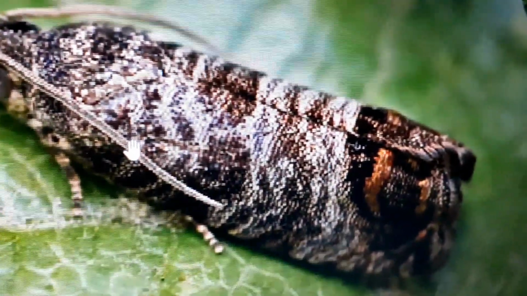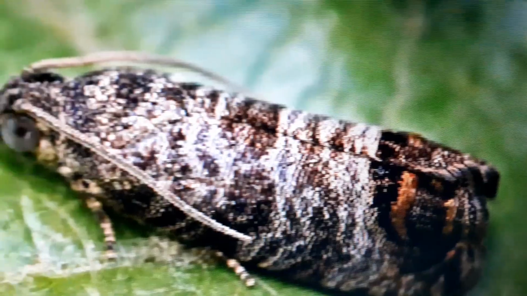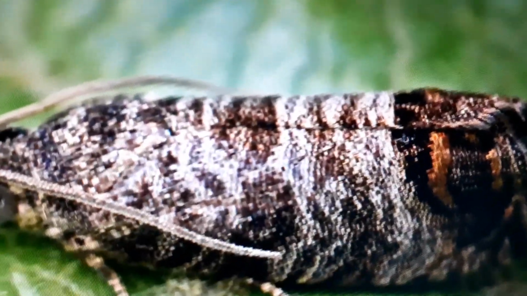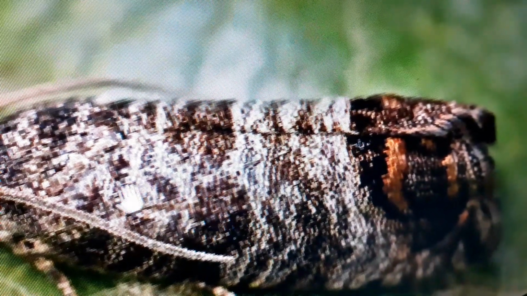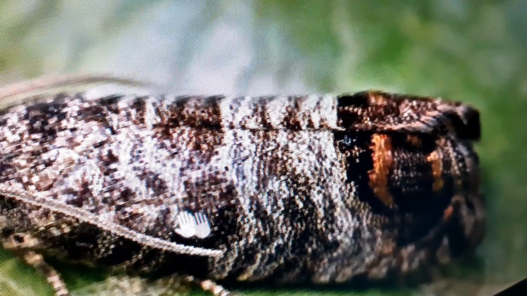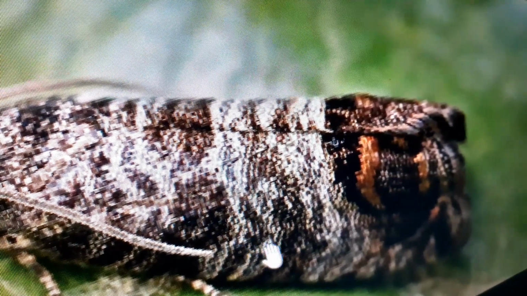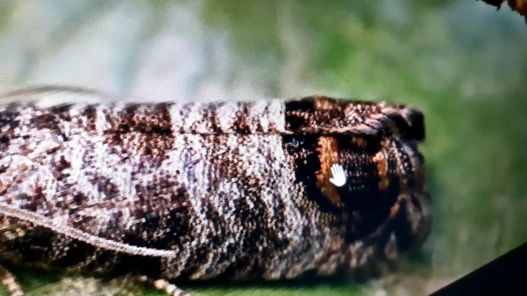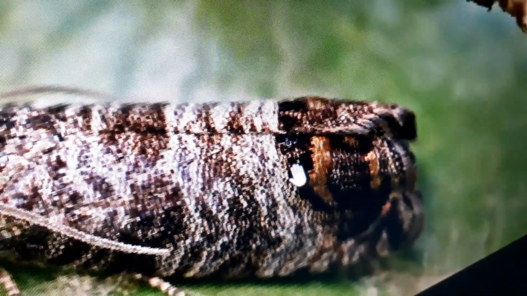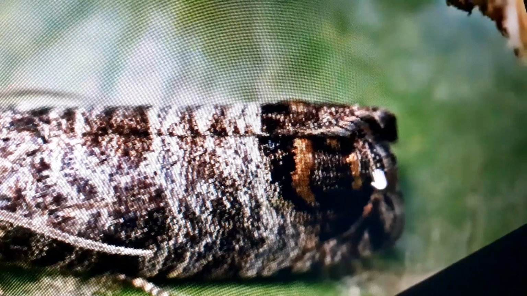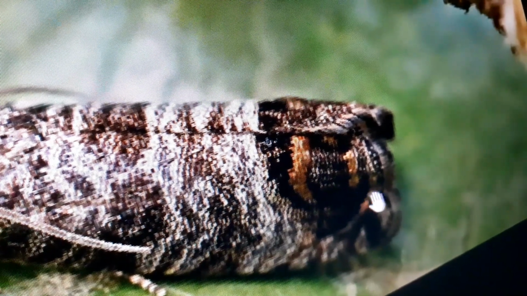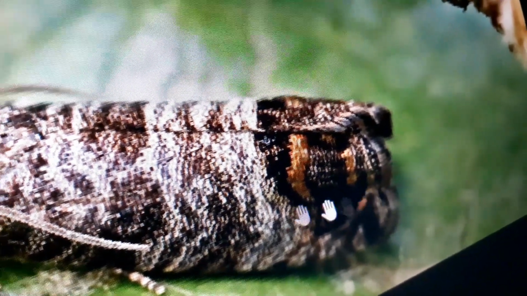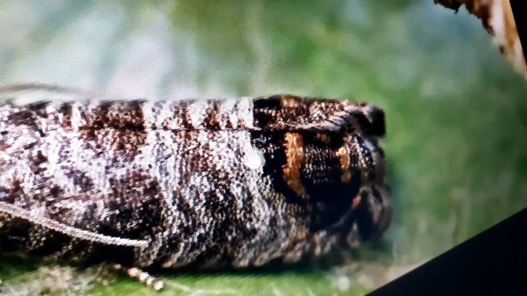Let's look at this one. See waves. It reaches up and then onto each other. It's got lines of texture, like a wing's texture.